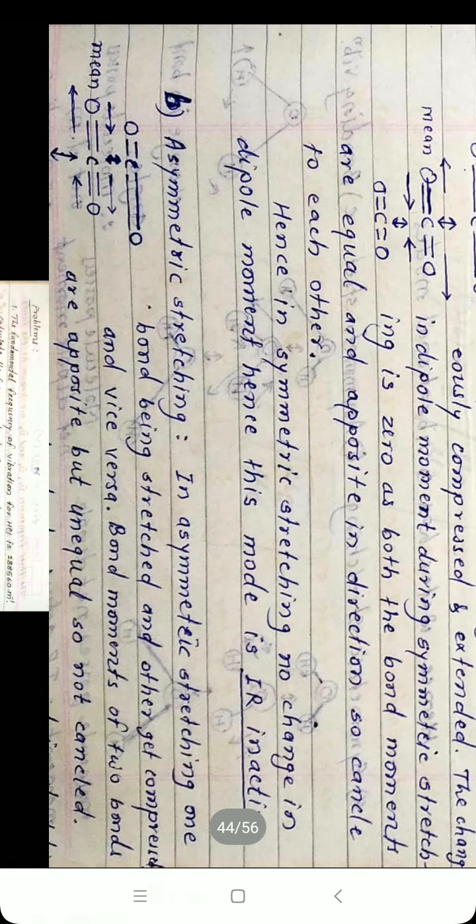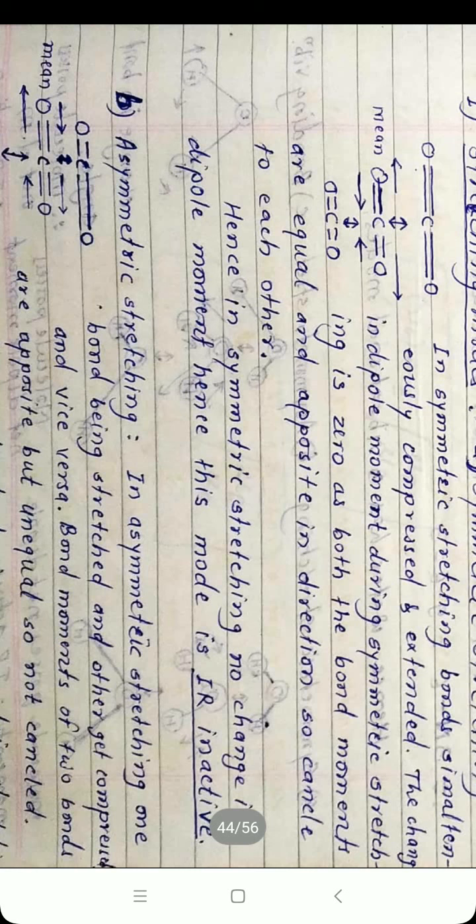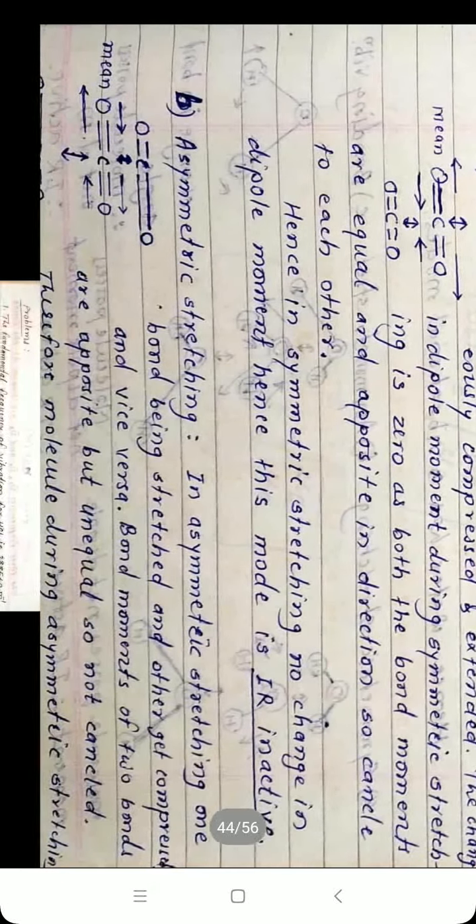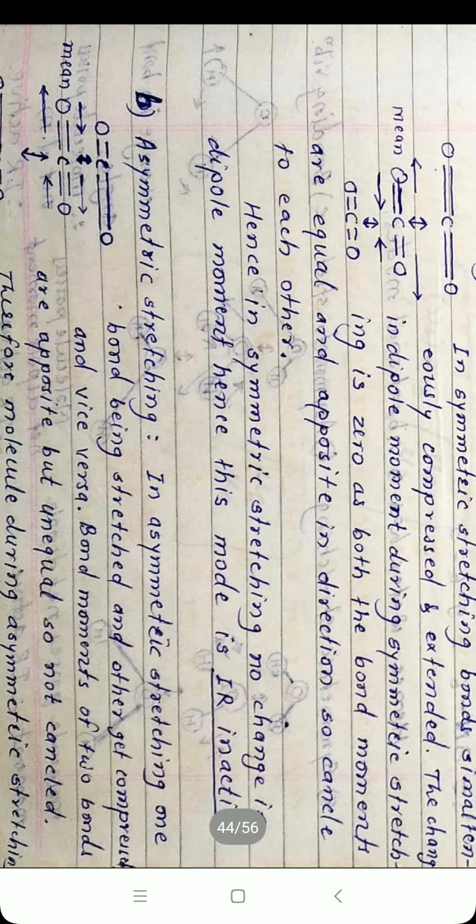And if you consider the other vibrational modes of carbon dioxide, they show a change in dipole moment during the vibrational motion. That is, for asymmetric stretching, at the mean position the dipole moment is zero, but in the other two positions the dipole moment is nonzero.